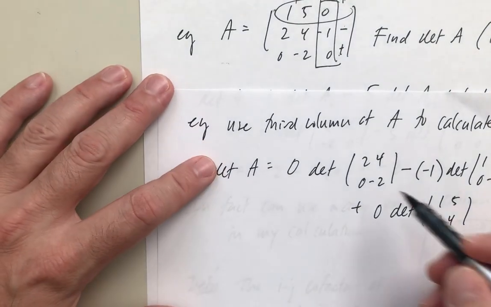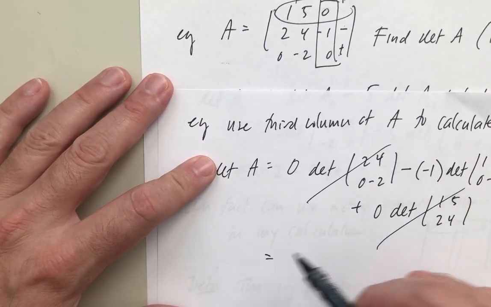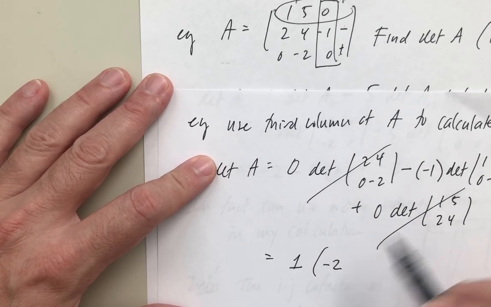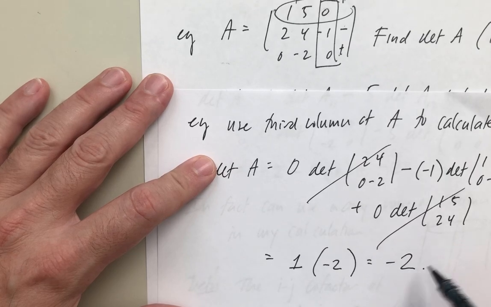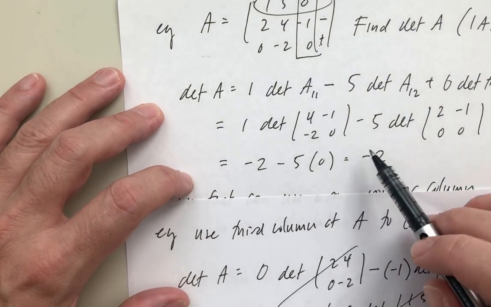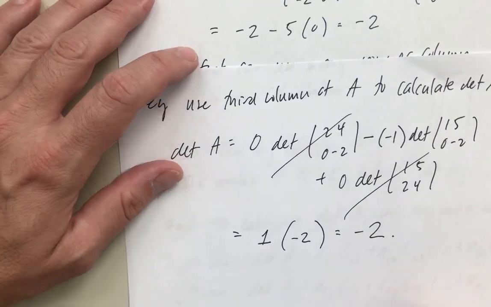So the point here is that these go away. My life is pretty easy. This will just be 1 times the determinant of this, which was 1 times minus 2 minus 0, which is minus 2. And so, pretty cool, we get the same answer that we had up here by using the first row. Minus 2 is what we had, and we still have minus 2.